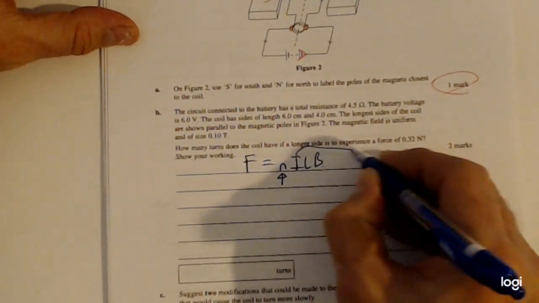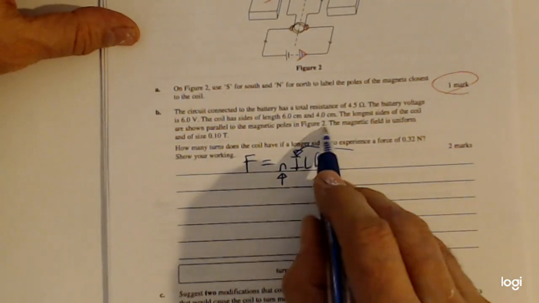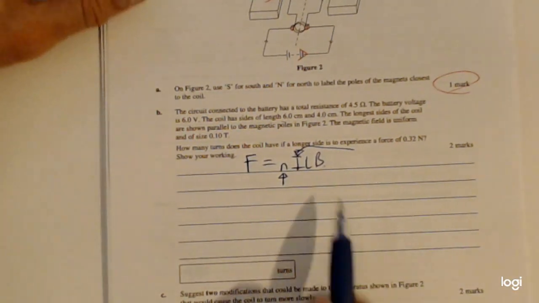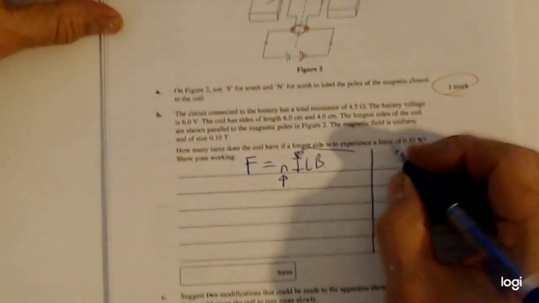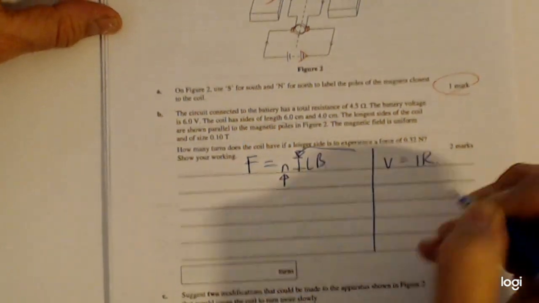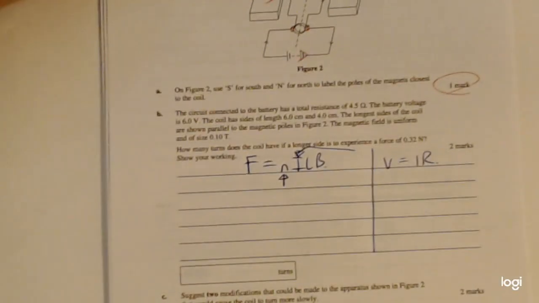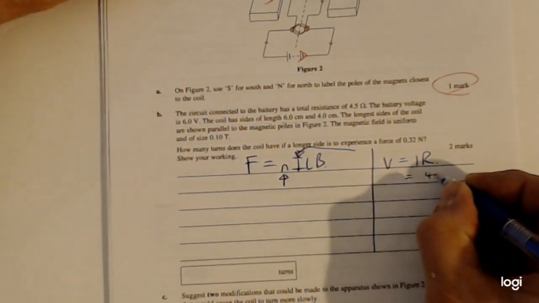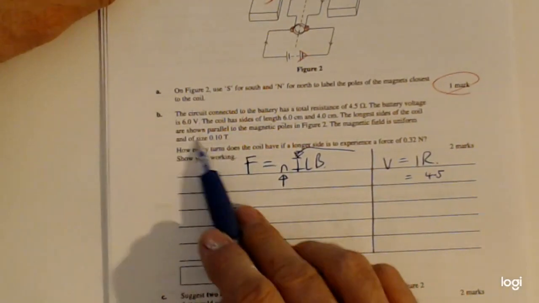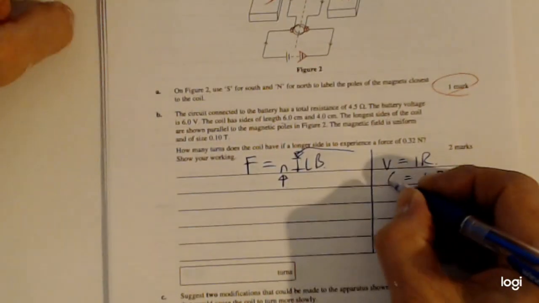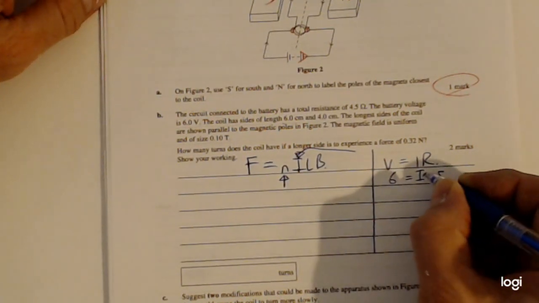The other thing missing, well, that's the only one that you don't have in the right units, but the one thing missing is the current. How do you get that? You get it using V equals IR, because they gave you the V and they gave you the R, right? The resistance is 4.5. The voltage is 6 volts, so 6 equals I times 4.5.